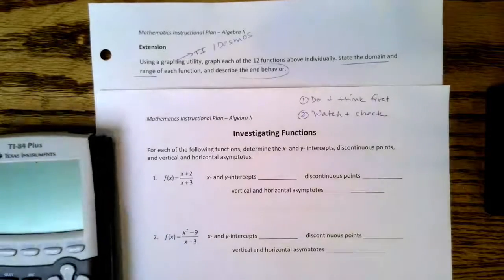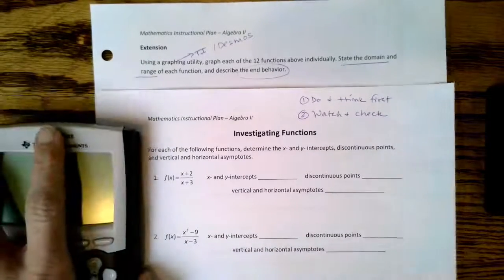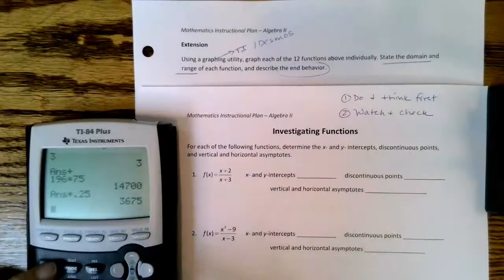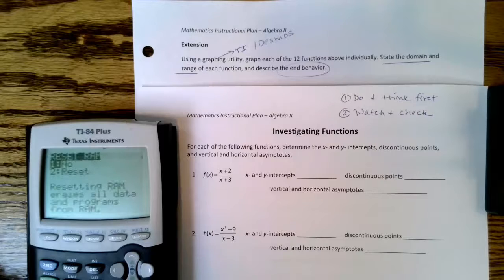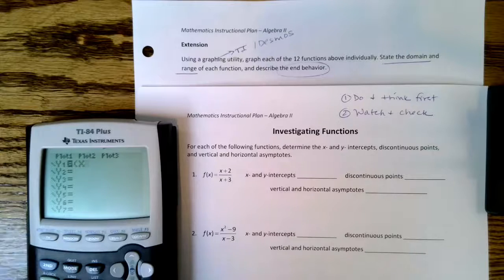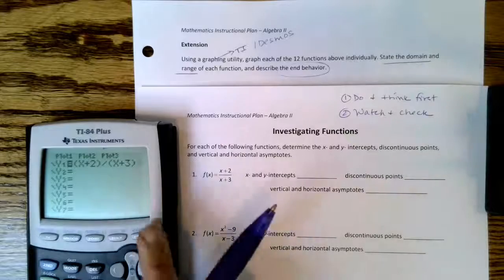I'll grab my TI and let's see if we can. There we go. We'll move it over. All right, so second num 712. We'll go ahead and look at our first function. We'll go into y is equal to. It's so important that you include parentheses in what you're doing so you can make sure that that's a clear numerator and that's a clear denominator.